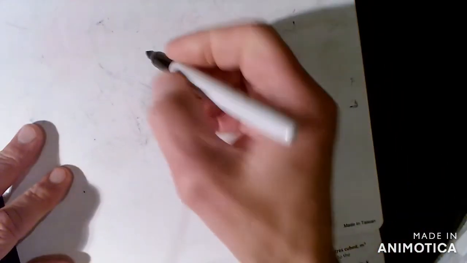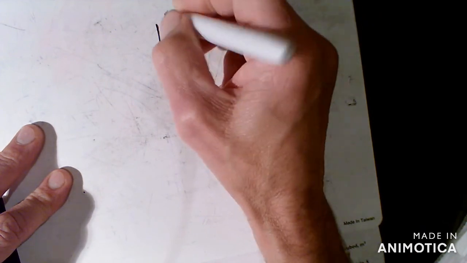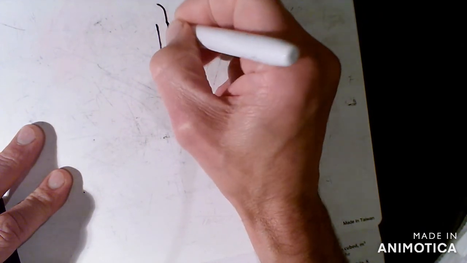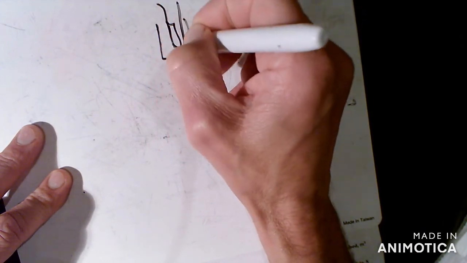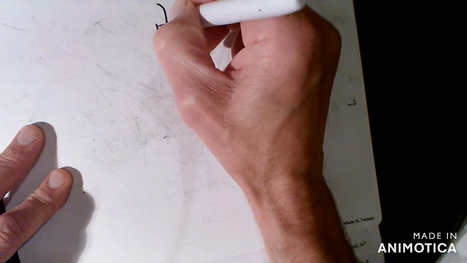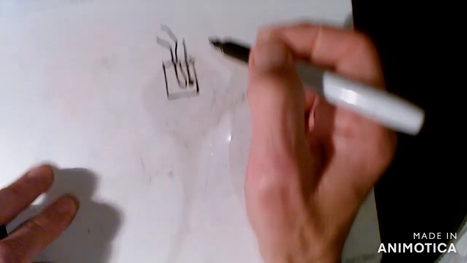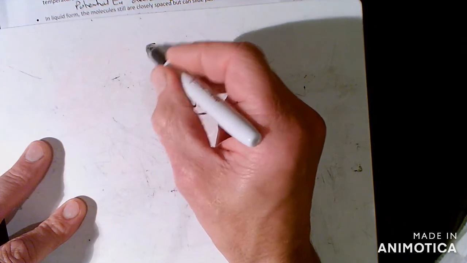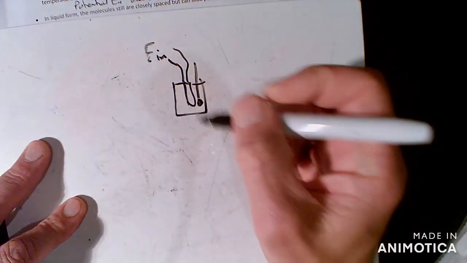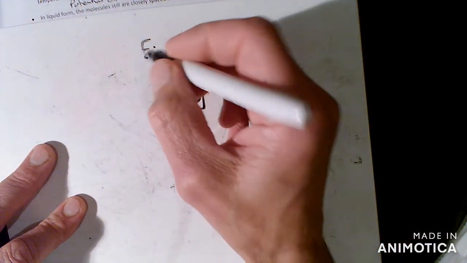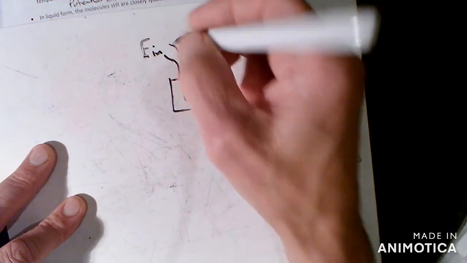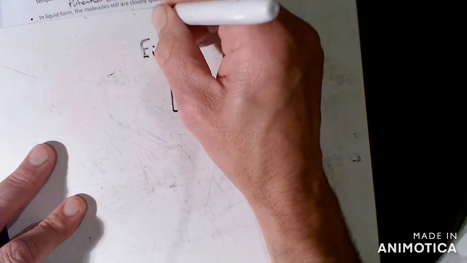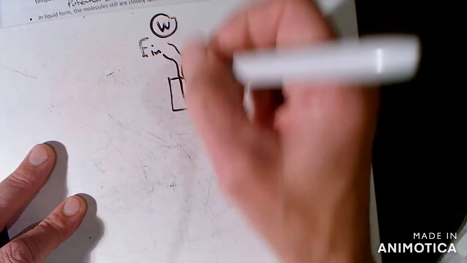But yeah, if we were to try and just stick the immersion heater in like you did at GCSE, and you take the temperature, well, we put our energy in, and that will be your work done by the electrons, so that's your W. Just like squeezing your piston.